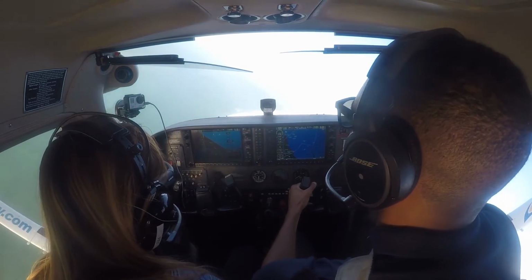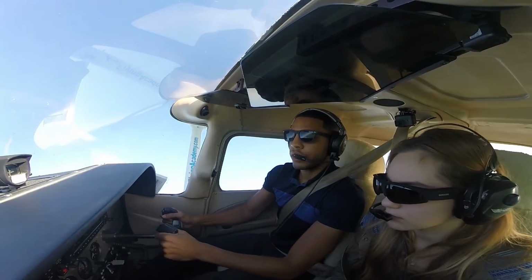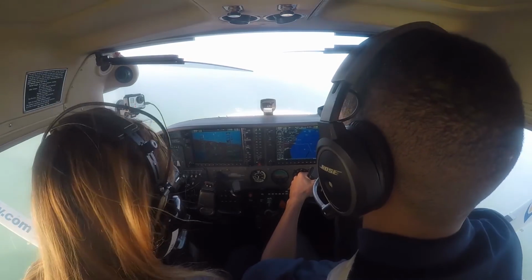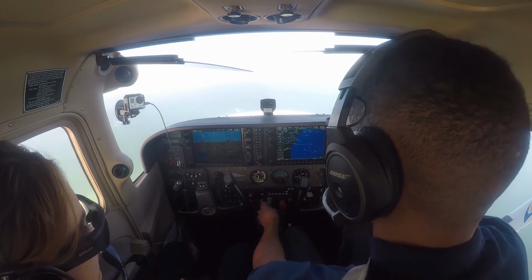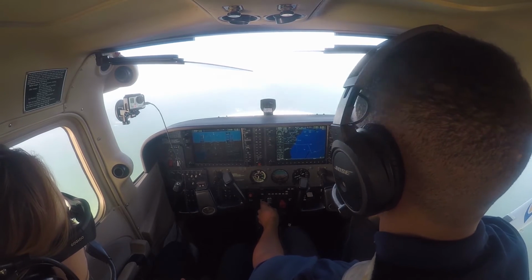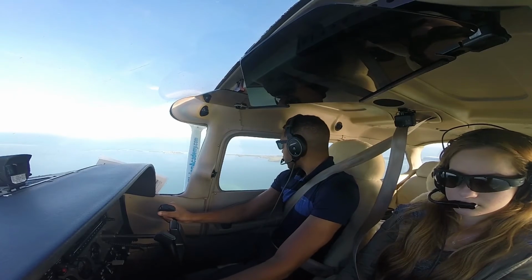About 20 to 25 degrees ahead of your point of reference, you want to start to smoothly roll out. Keep in mind that the tolerances for the steep turn are plus or minus 100 feet, plus or minus 10 knots, plus or minus 5 degrees of bank, plus or minus 10 degrees of entry heading.